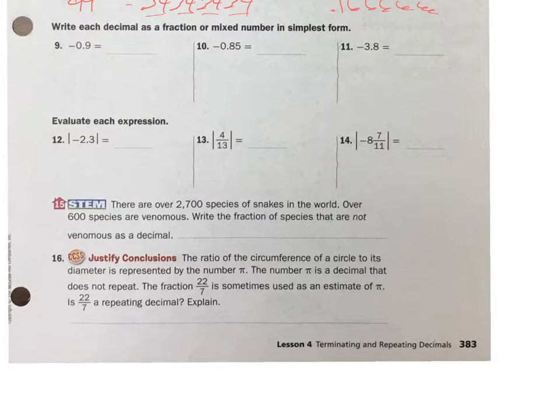Now, it wants us to write the decimal as a fraction. Okay, so it's negative, so we keep it negative. Now, 0.9, that's 9/10. And there it is, negative 9/10. When you say it, you should be able to write it as a fraction or mixed number. So this next one, it's negative here, so it's going to be negative.